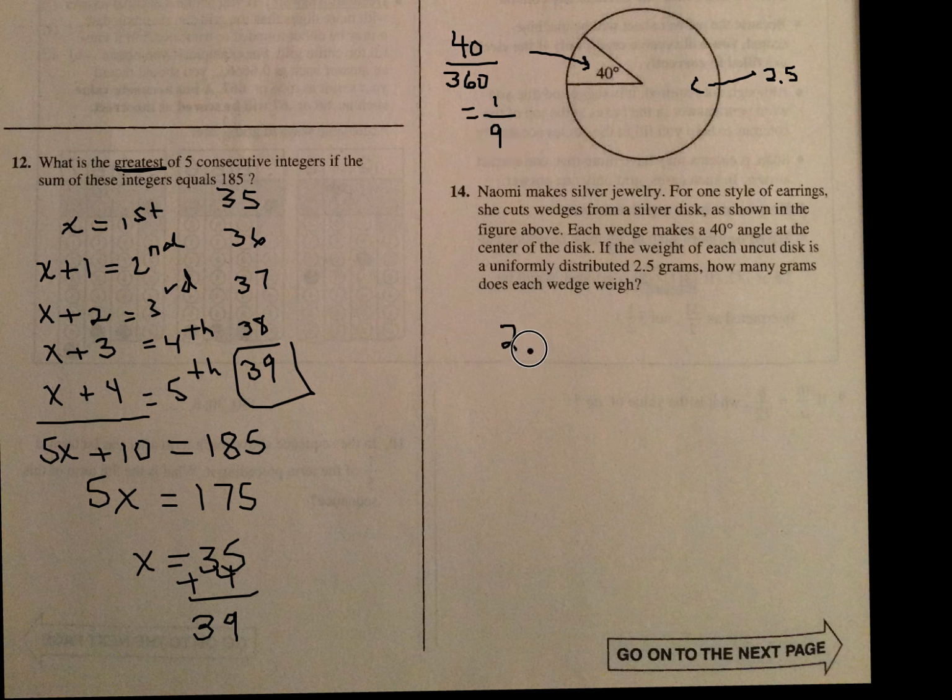So it's just going to be 2.5 times 1/9. Just put that in your calculator, decimals mixed with fractions, it all kind of works out for you. You could put it in your calculator like this, 2.5 times 1/9. You have to put it in parentheses or else it'll do the multiplication. It won't really matter actually for this one.